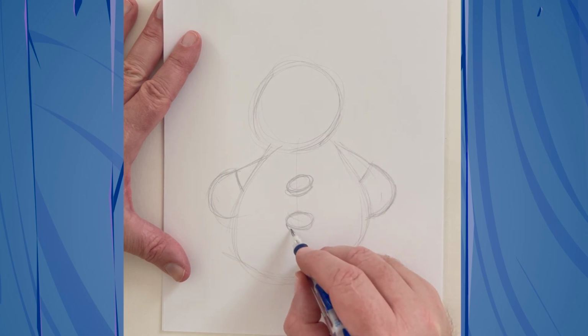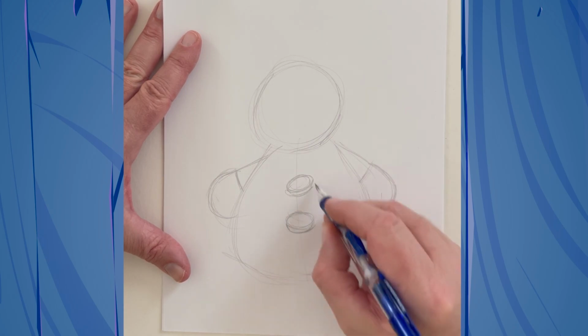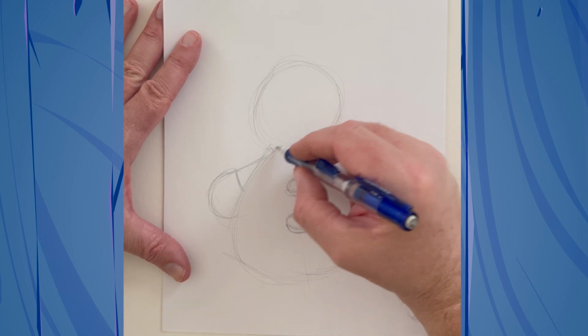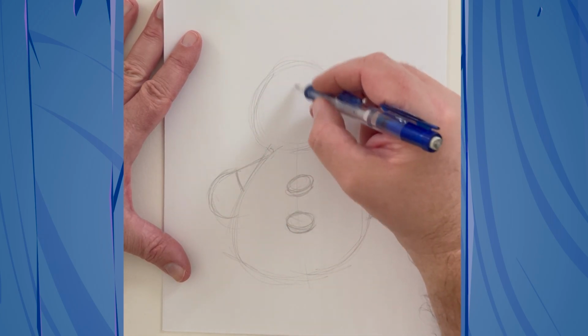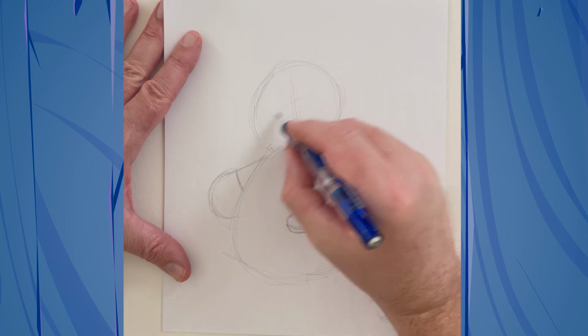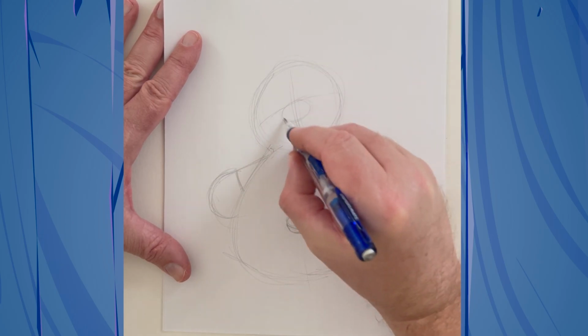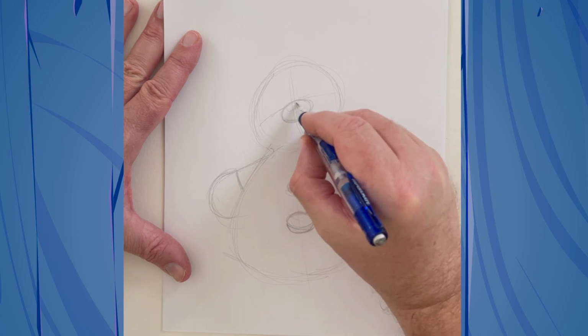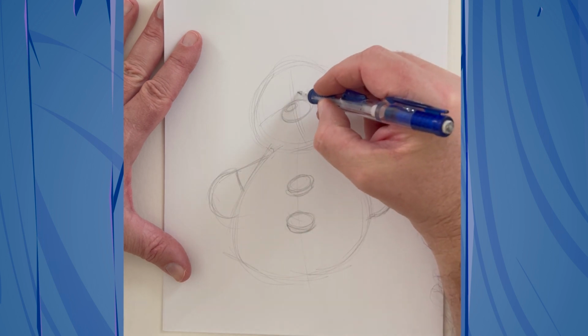So you know what? Let's make these little buttons this time. Of course, you can make them like cookies, coals, quarters, or pennies on there. You can change it into any type of object for his little buttons. For his nose, I'm going to make it all nice and big.